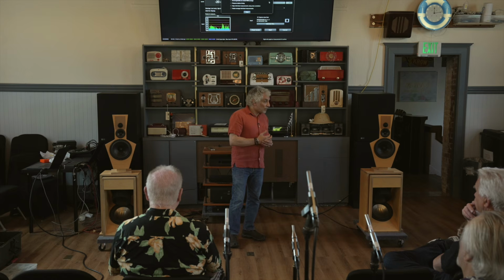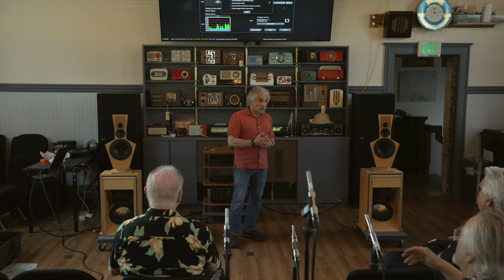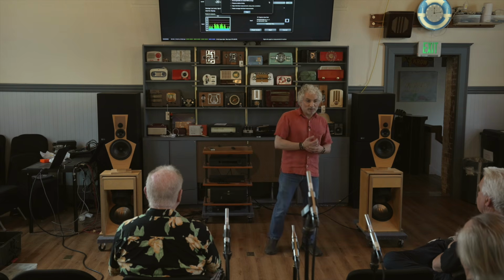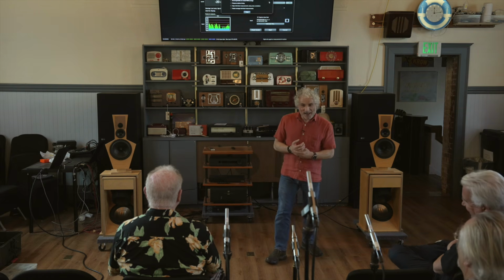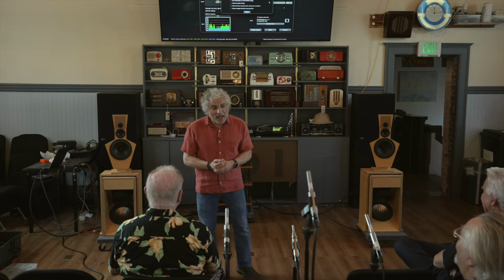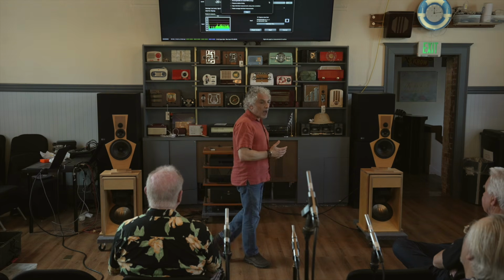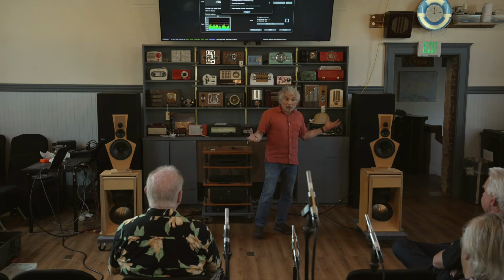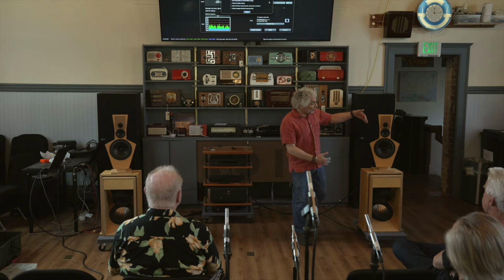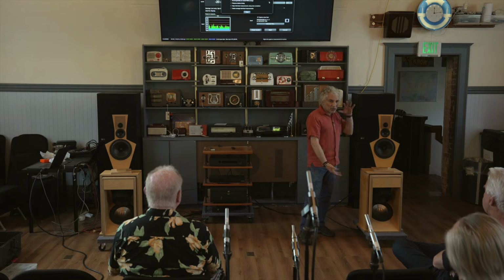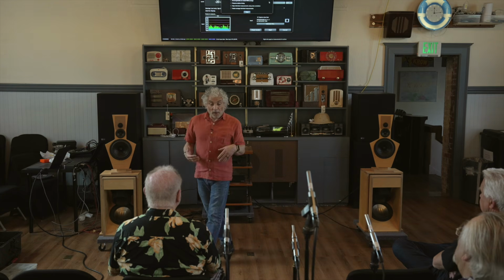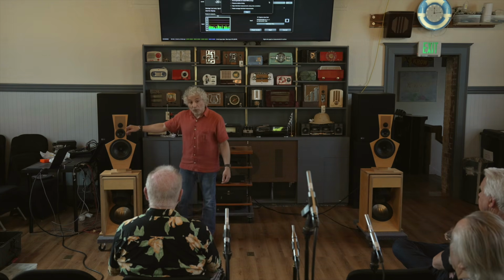How about the published response curves for each driver? Can you use those to design your crossover? No. Hell no, actually. Let me put a qualifier on that. Never trust manufacturer's data, because when you put the driver in your box, it's going to modify, and you've designed your box around some set of parameters. This is a dipole, very different than if we put it in a wide baffle box, narrow baffle box, short, tall. All of that will affect how the driver performs, along with diffraction effects that cannot be gotten rid of.